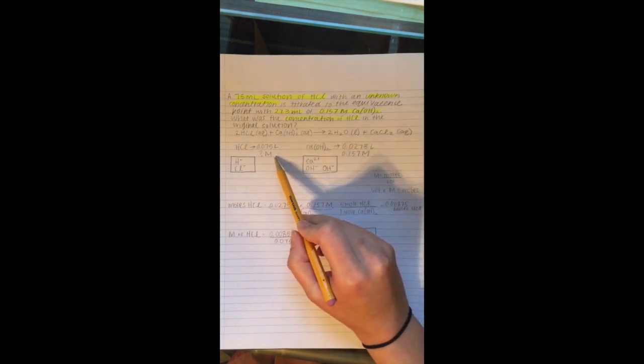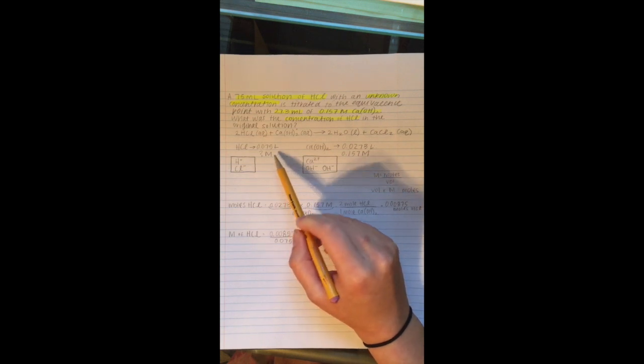So now looking at all the given information, we know that to find the concentration of hydrochloric acid, we're going to need the moles because we already have the volume. So to find the concentration, we need the moles. And to find the moles of the hydrochloric acid, we're able to use the moles of the calcium hydroxide because we know that all of the moles of calcium hydroxide were added to react with all of the moles of hydrochloric acid.